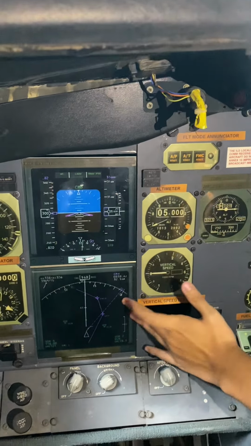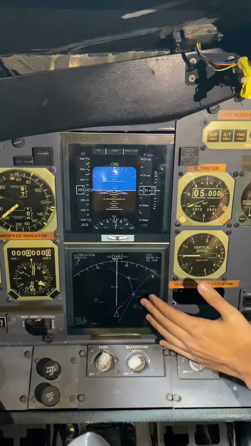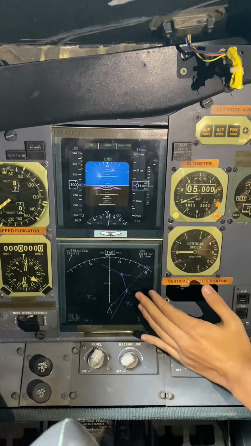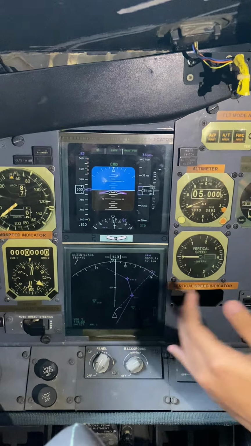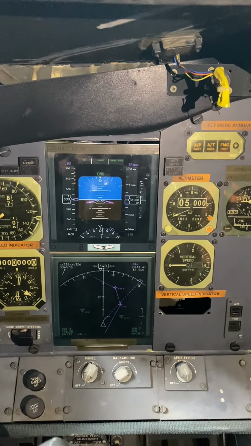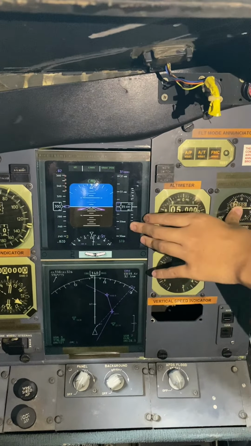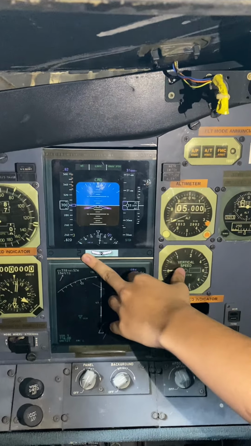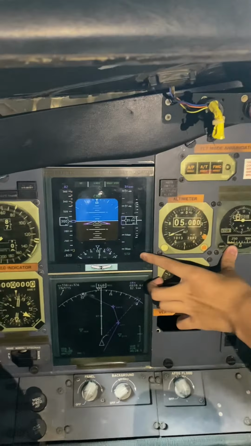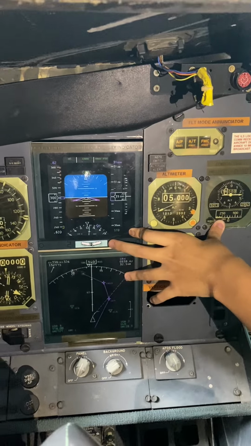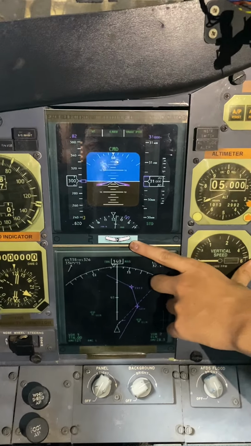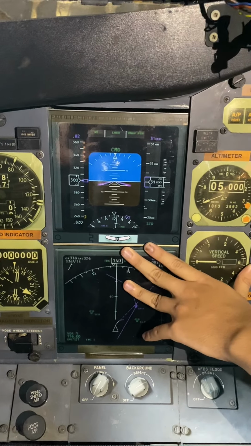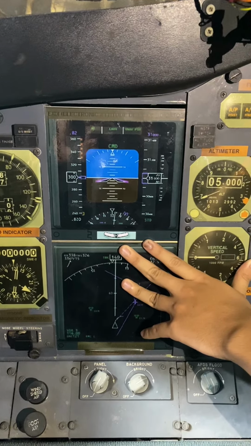Down here we have a heading indicator, with which we can know the aircraft waypoint, which we can set on the flight management computer. So this EADI will show you the attitude, the heading, and the aircraft position. And this one is a turn indicator, which shows if your aircraft is turning or banking.